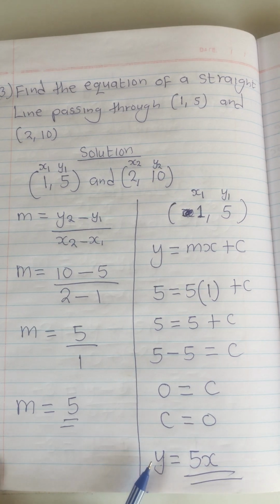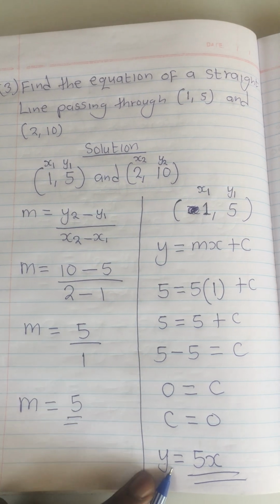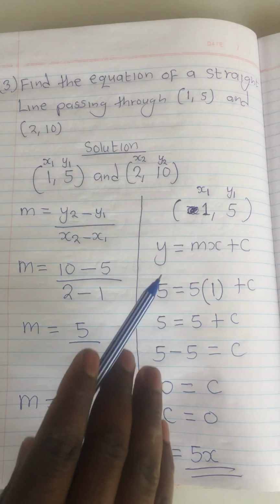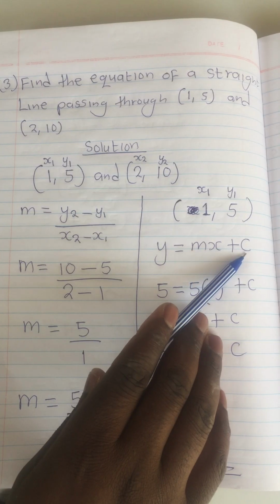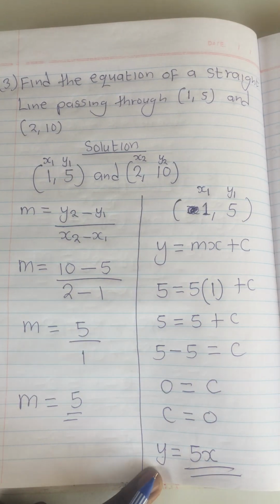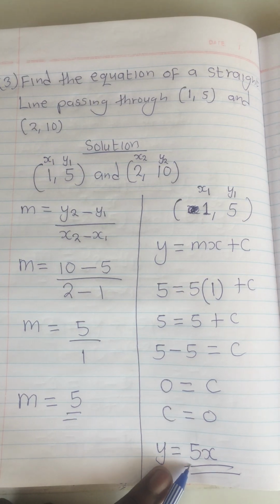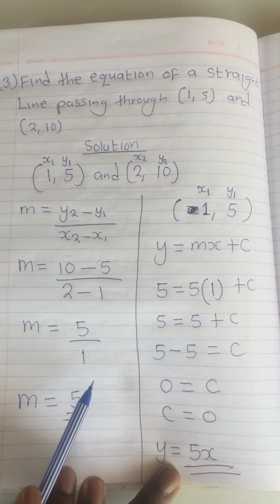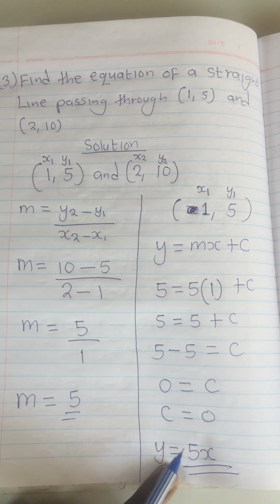So the next thing I'll do, since I've been told to find the equation of a straight line, you say y is equal to, you use the same equation, which is this one. Y is equal to mx plus c. So you say y equals m. You know m, it's 5. And what is x? x1 was 1, so there is no need of saying x1. You just attach x. Plus c, it was 0, so there is no need of saying plus c. If it's a 0, you just stop here.